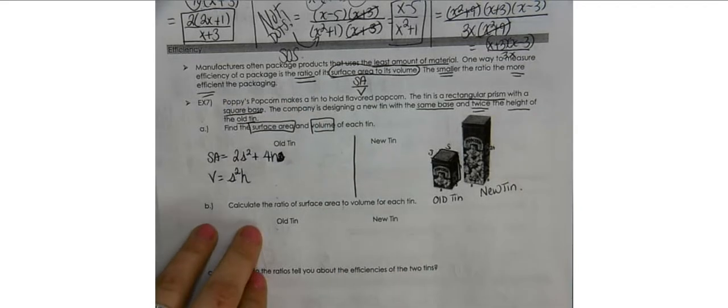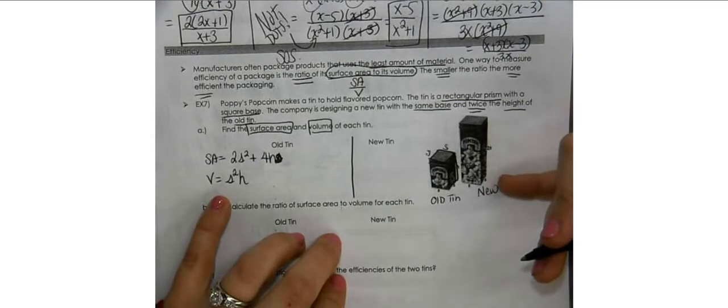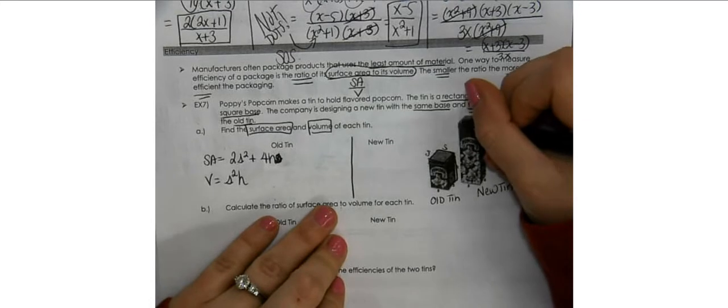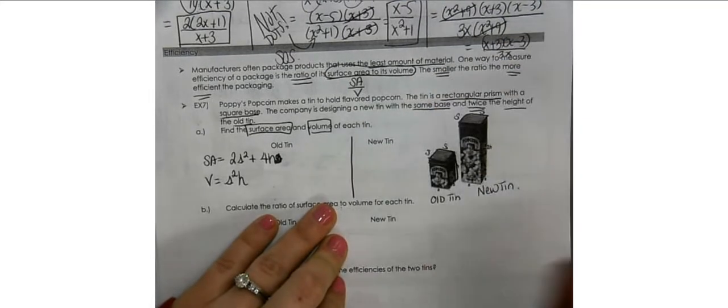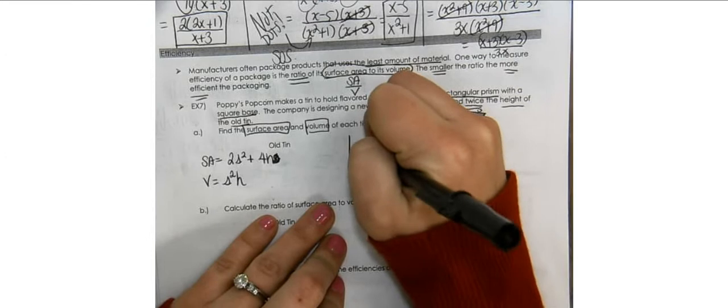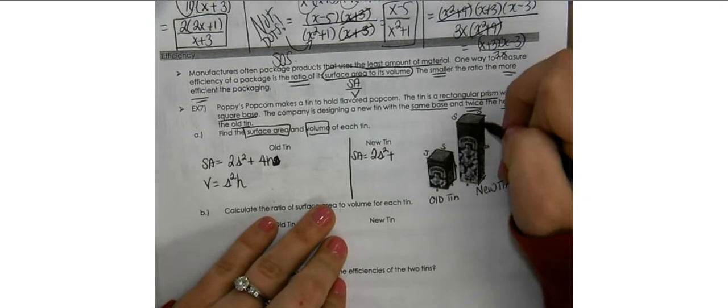So now we need to identify our surface area of the new tin. There are two tops, so we have a top and a bottom, and both lengths are S and S. So for our surface area, we're going to have S times S, and there's two of them, so 2S squared, plus there are four sides, and the length is S, and the width is 2H.